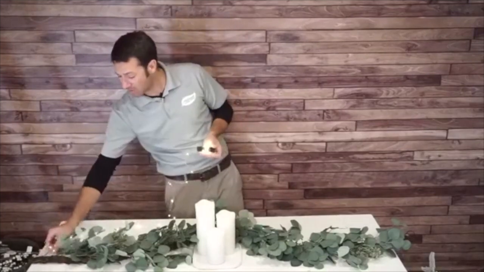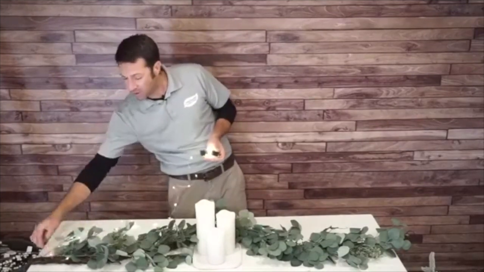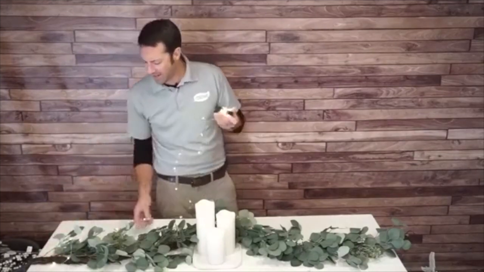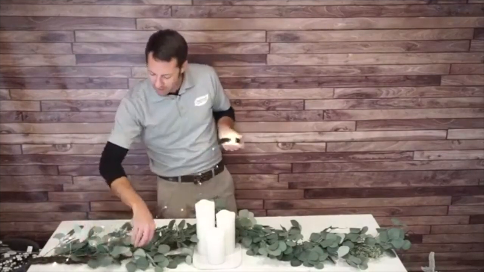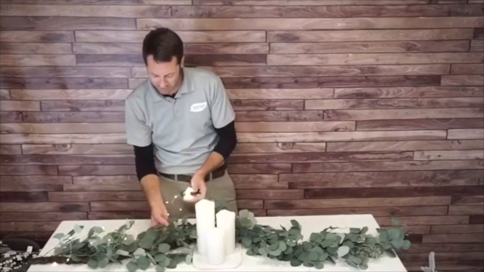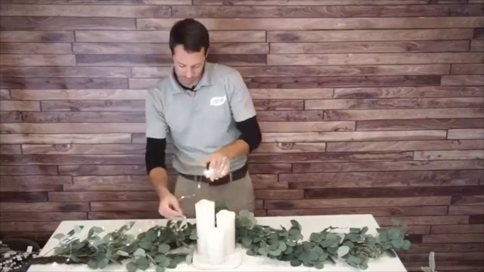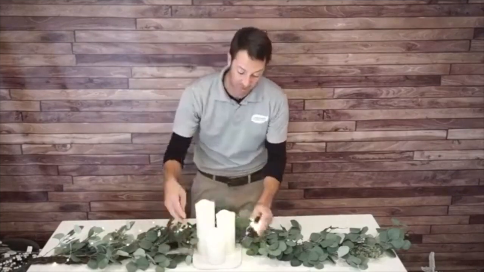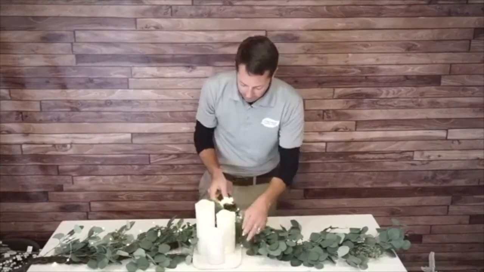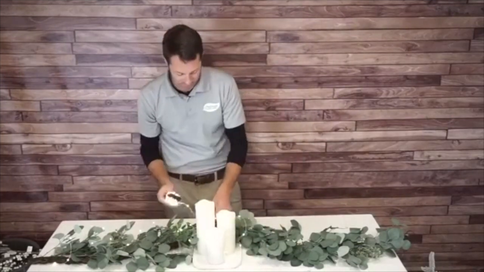They're so easy to work with, and I love the fact that you don't really have to wrap them very much. I actually enjoy just seeing the wire and letting it just play right through this garland. It's very, very easy to do. While I'm doing this, I'll probably wrap some in the front here. So I've got them going around my candles, coming back through.